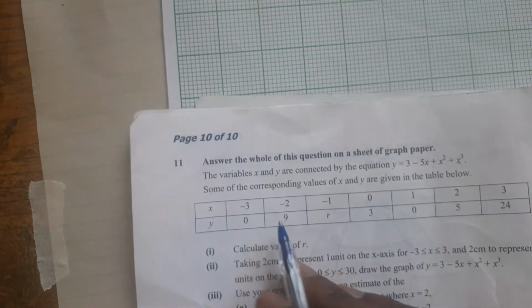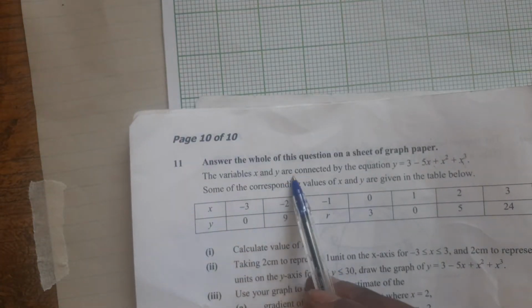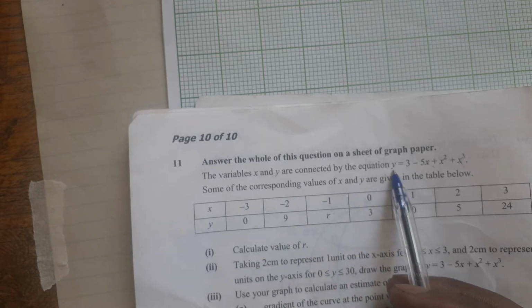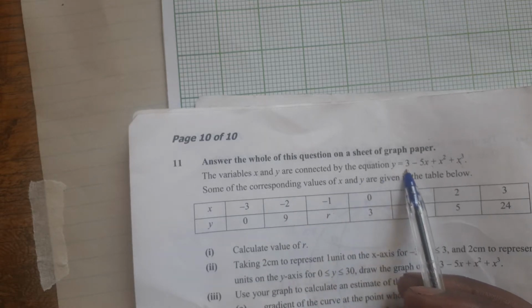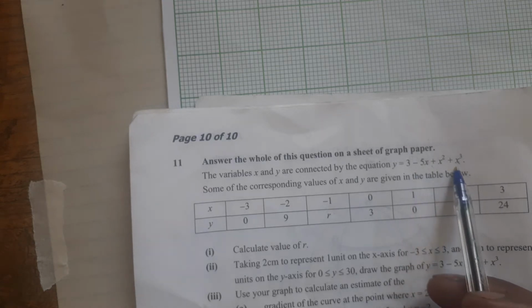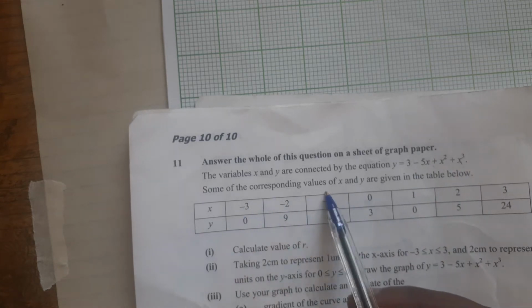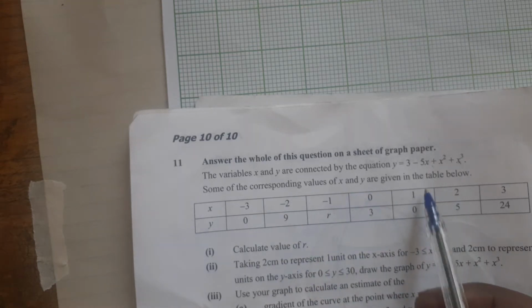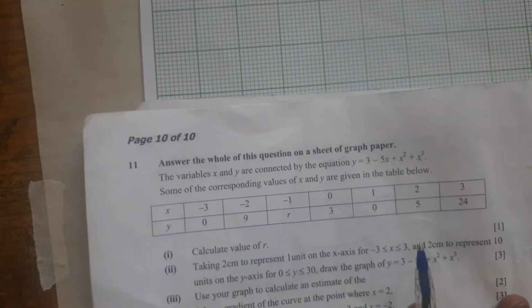The question says, the variables x and y are connected by the equation y is equals to 3 minus 5x plus x squared plus x cubed. Some of the corresponding values of x and y are given in the table below. So we have the table here, as you can see. The first question is: find the value of r.